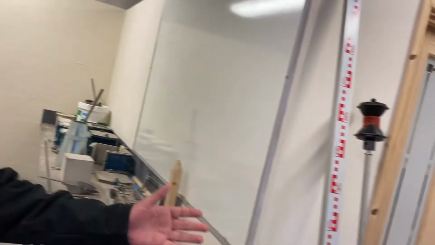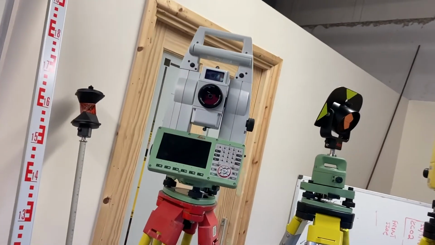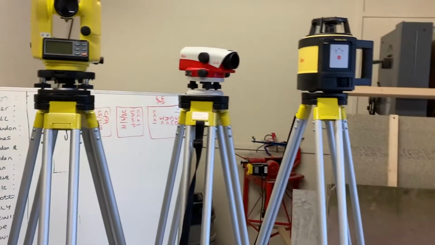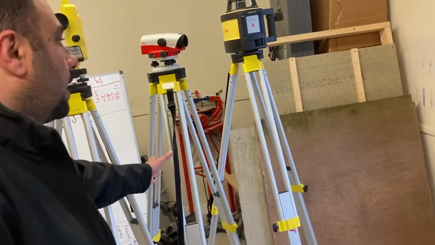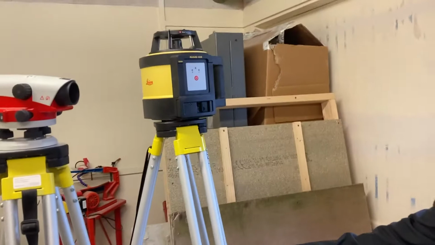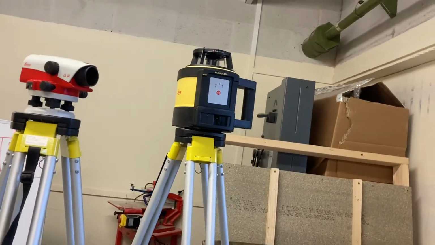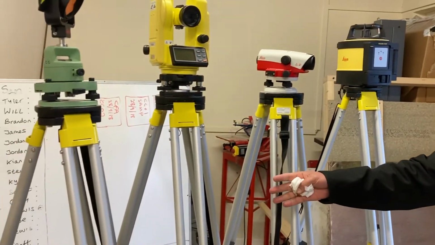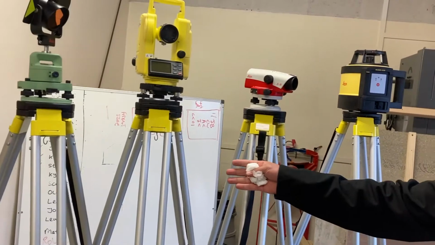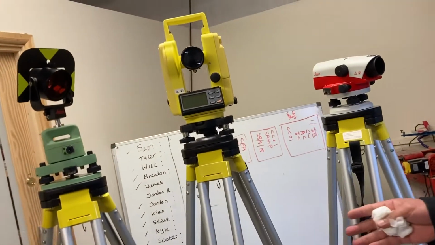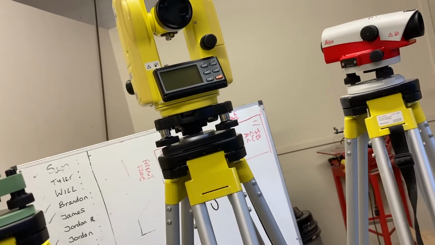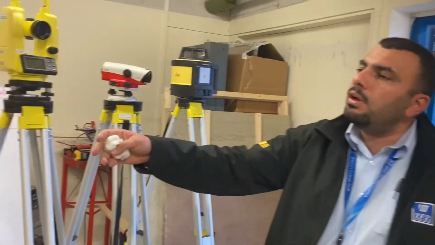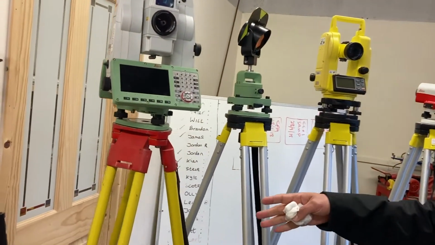Also we have here some of the devices regarding surveying. We have here two devices used in leveling surveying. The first one is the dumpy level, and the second one is the laser level, where we can get the elevations and the levels of any point. Also we have here the theodolite device, which is used to measure the angular measurement of the horizontal angles and the vertical angles. And we have here, I call it the universal device, which is the total station.